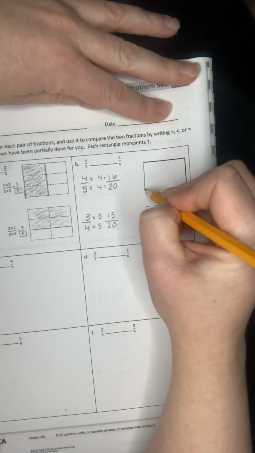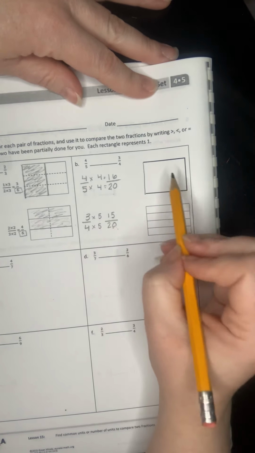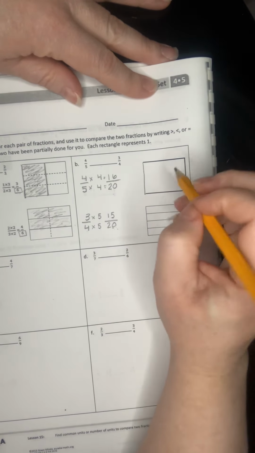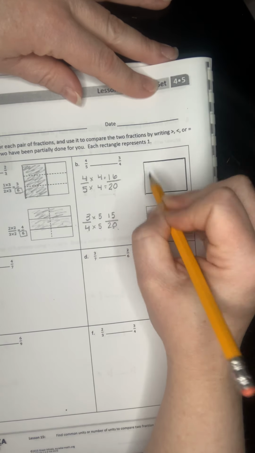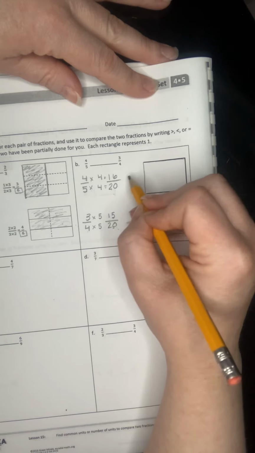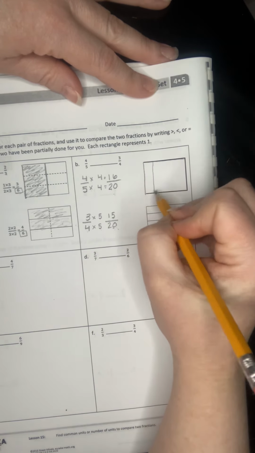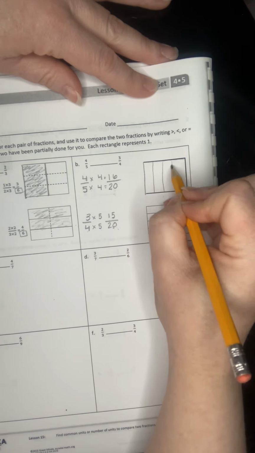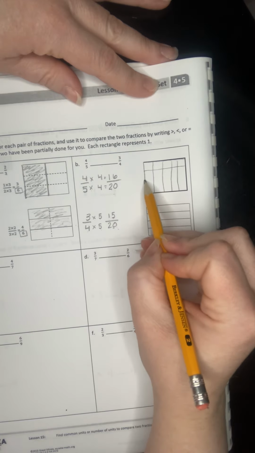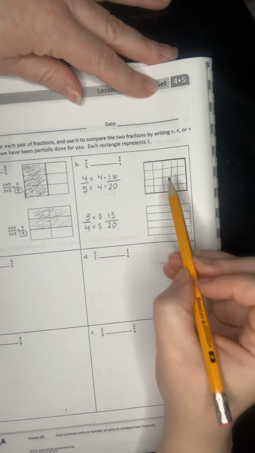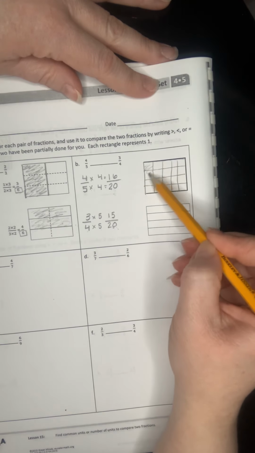All right, so right here, I need to show 16/20. So I need to separate this into 20 parts. This is longer than this, so this should be your longer number. 20 is 5 times 4, so I need this to be 5 columns. Not the most equal, sorry. And this is going to be 4. Okay? So there's 20 squares, and I need to show 16 of them colored in.